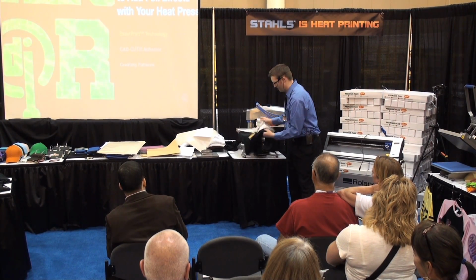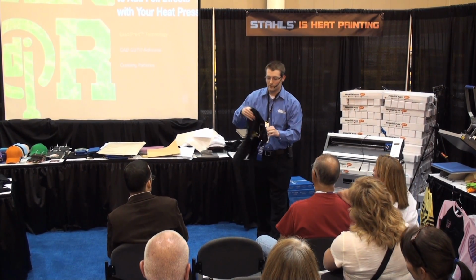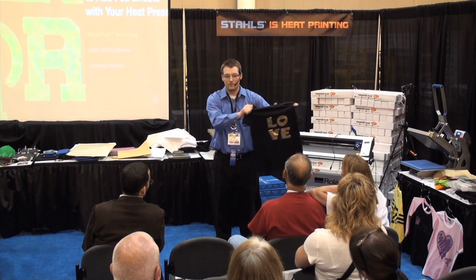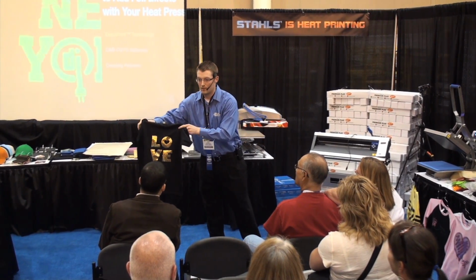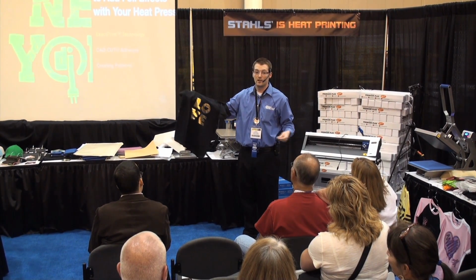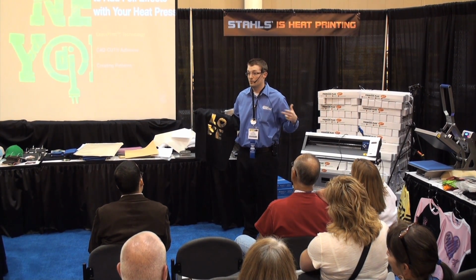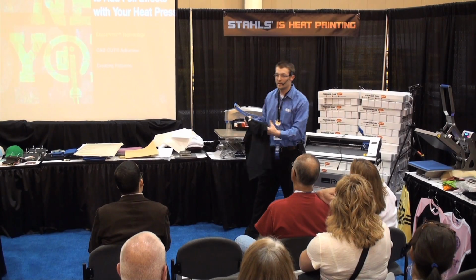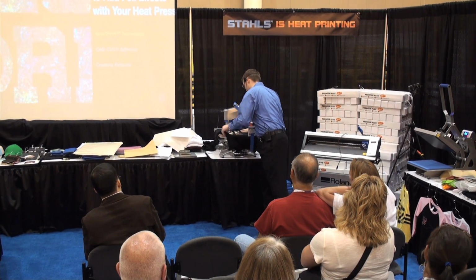So once it's cooled down, I peel this away, and you can see some of the black distress lines through the print. Okay. Now this is a single color distress look. If I want to add a two-tone distress look, all I need to do is pick a second color of foil.